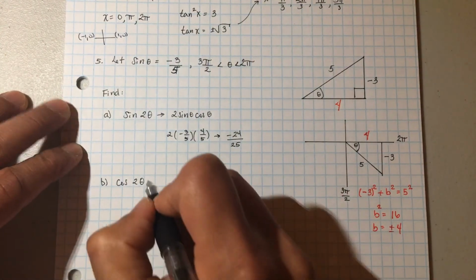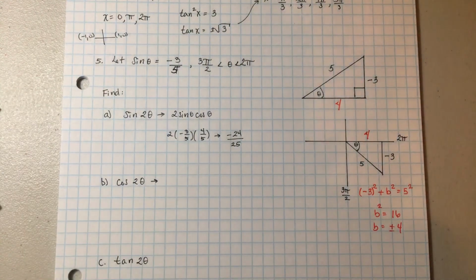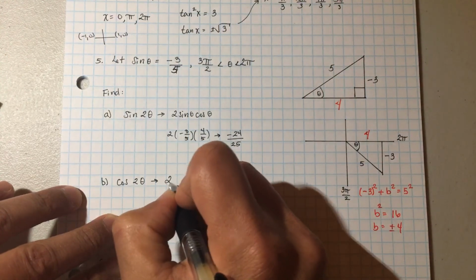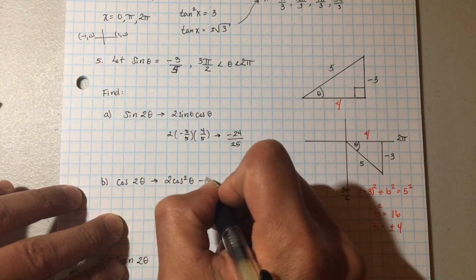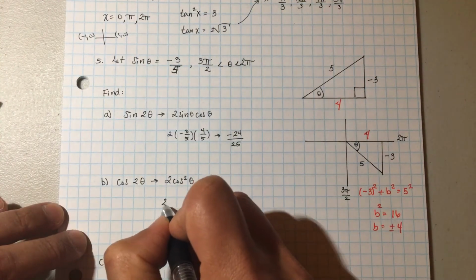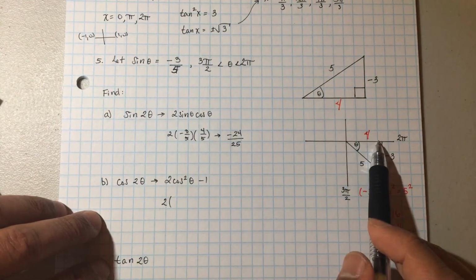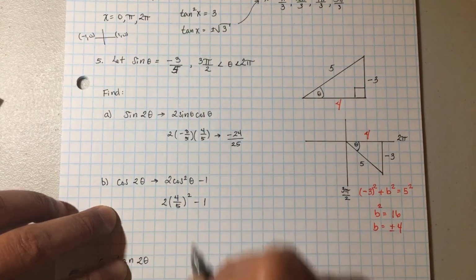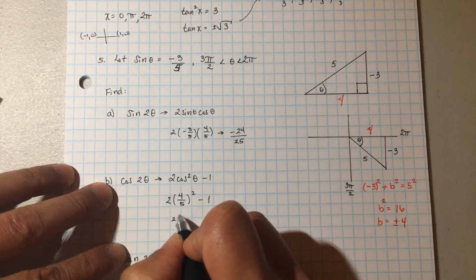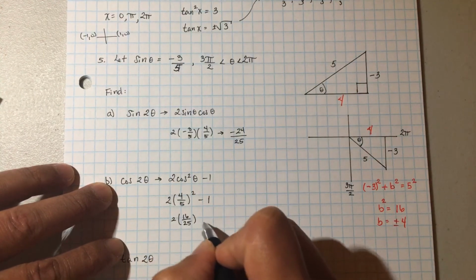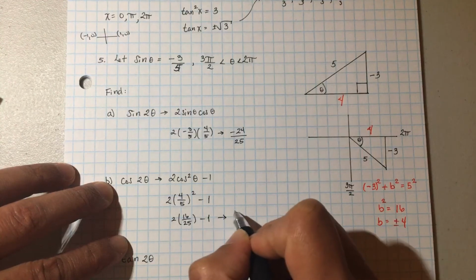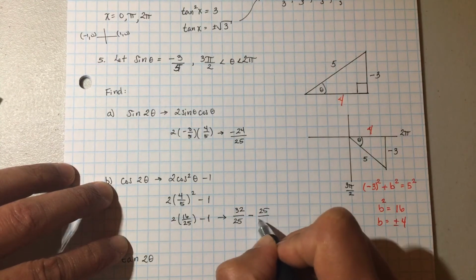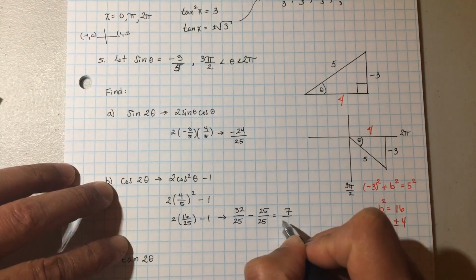All right, guys. What about cosine of 2 theta? We can go ahead and use any of the 3, but let's go ahead and use a simple one. 2 cosine squared of theta minus 1. So we're going to go ahead and use cosine. What's cosine? Adjacent over hypotenuse, so it's 4/5. We're going to square that, take away 1. And that's going to give me 2 times 16 over 25 minus 1. And that's going to give you 32 over 25 minus the 1 becomes 25 over 25. And that gives you 7 over 25.